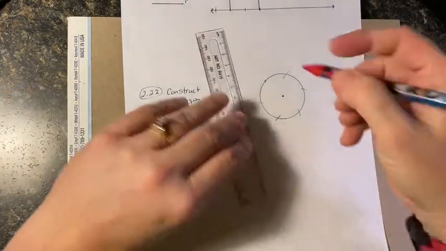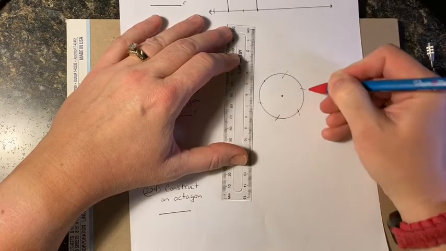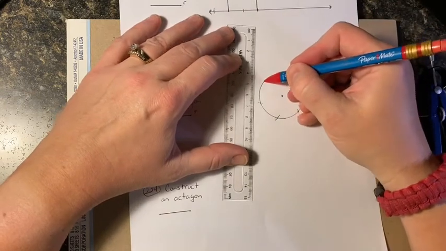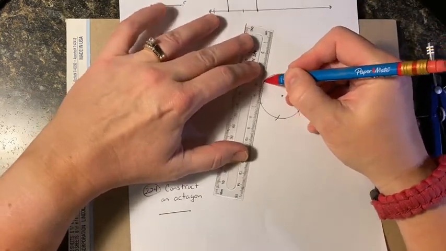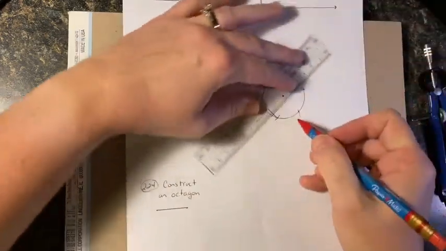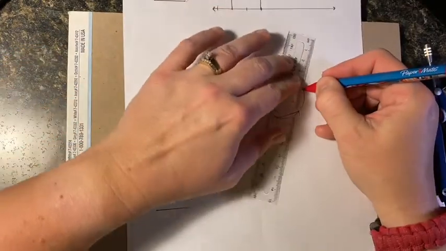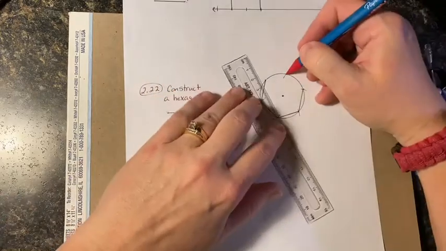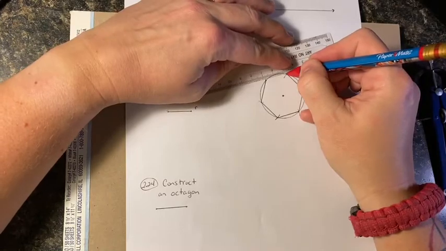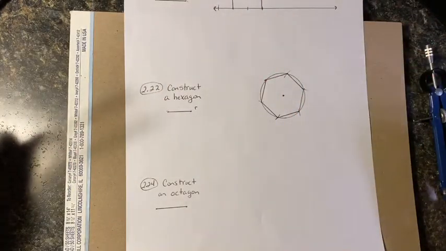Now, if we connect each of these points, if I put a point at each of these arc intersections on my circle, kind of looks like a throwing star, we can connect those dots, connect those points, and we will have a beautiful regular hexagon. That's why this construction is my favorite. It's pretty straightforward and has very few steps. That is how we construct a regular hexagon.